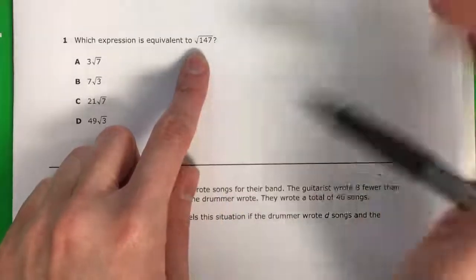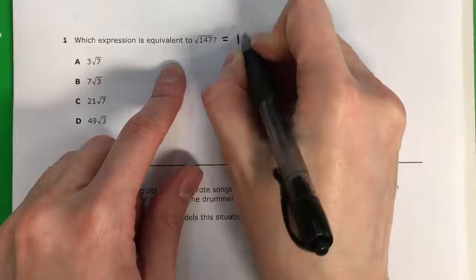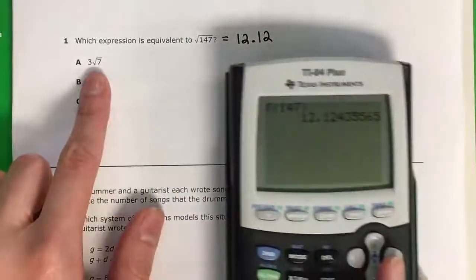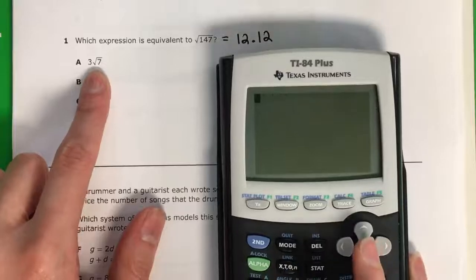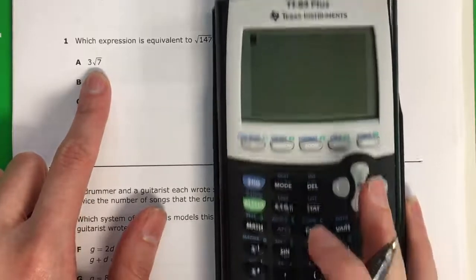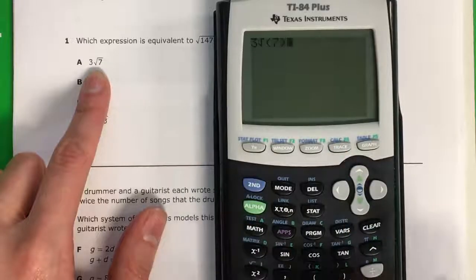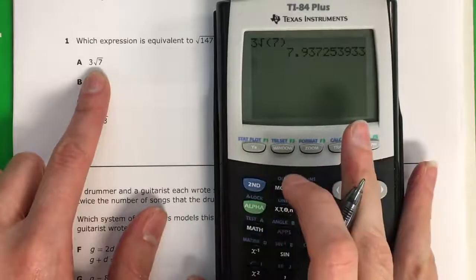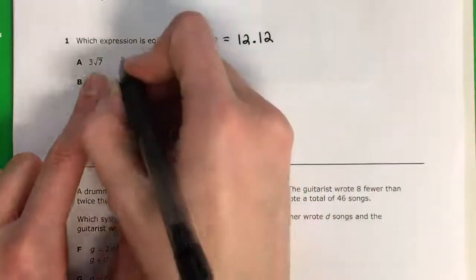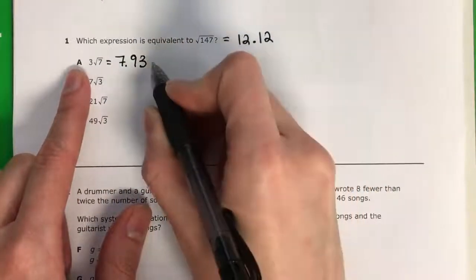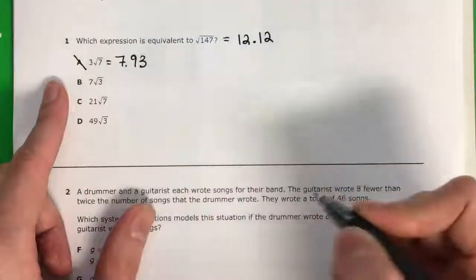So let's go ahead and write, this is 12.12. Now we're going to put this one in the calculator. It's 3 square root of 7, so I'm going to put 3 square root 7, parenthesis, and I get 7.93. Okay, so that's not the same, so A is not correct.